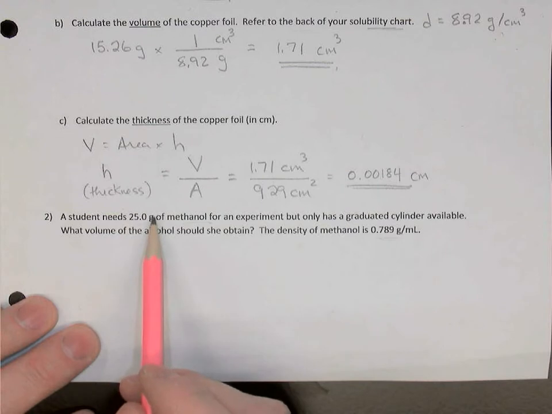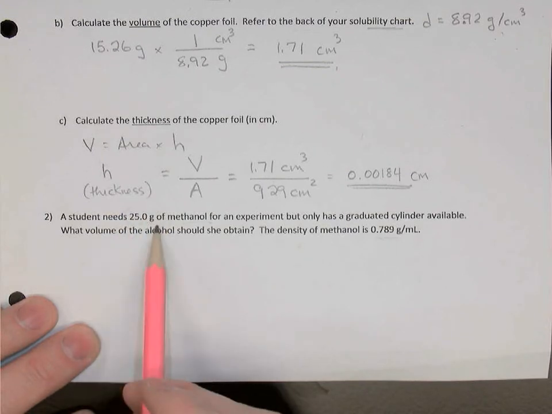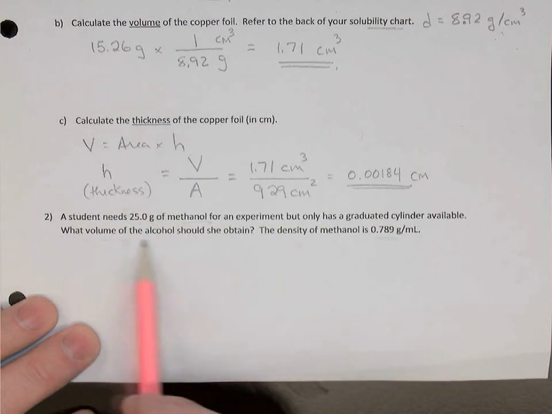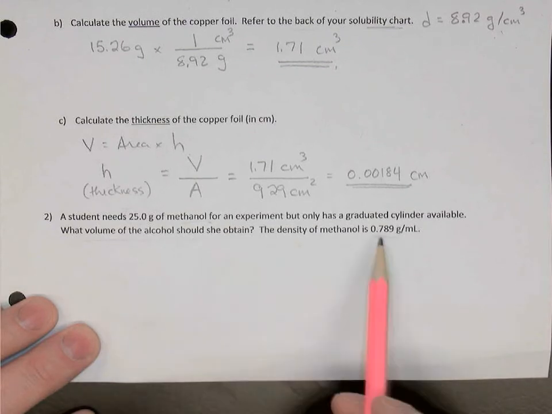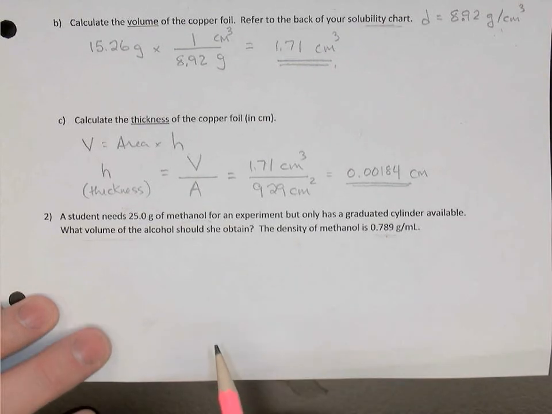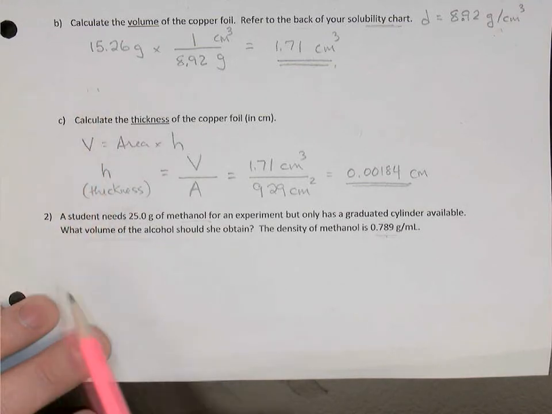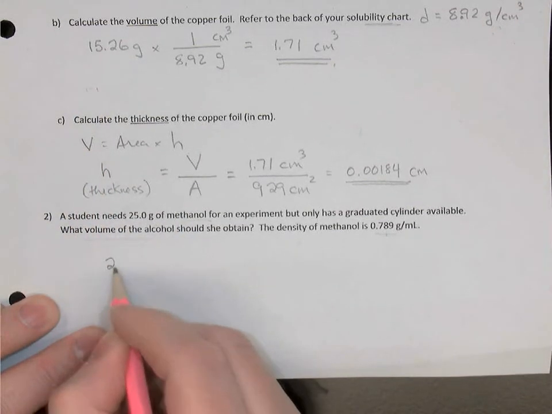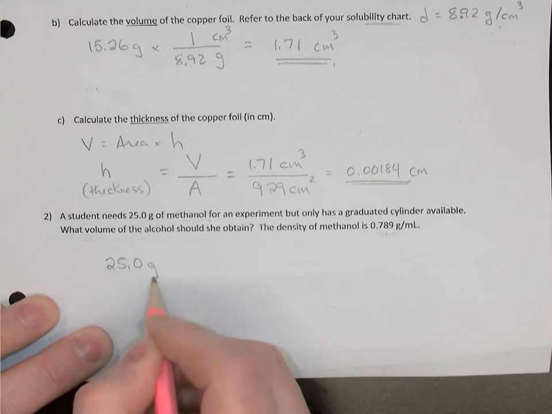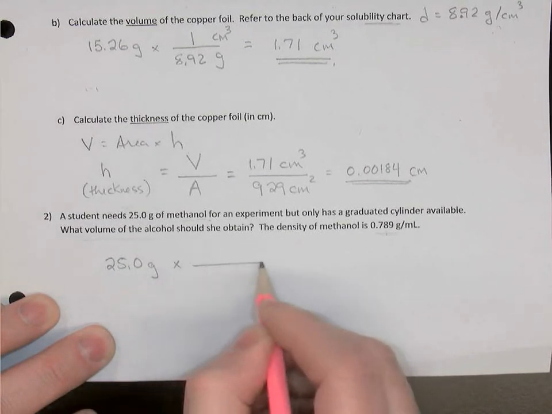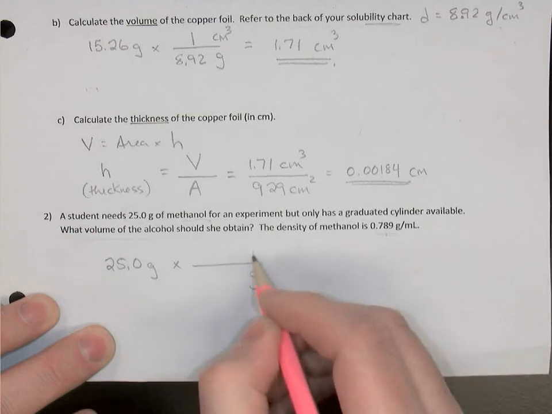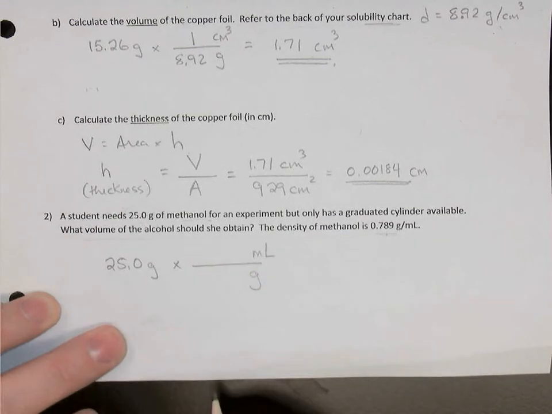So this is really just a question where we're given a mass of methanol, and we want to know what volume of methanol, and we're going to use density as the unit multiplier. So it's very similar to what we did back in part B above. So we'll take the 25.0 grams of methanol, we'll use the density to get rid of grams, and convert to milliliters.